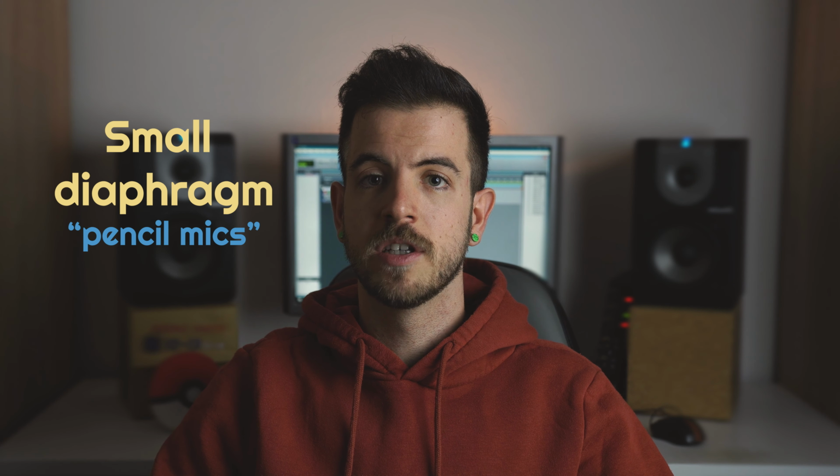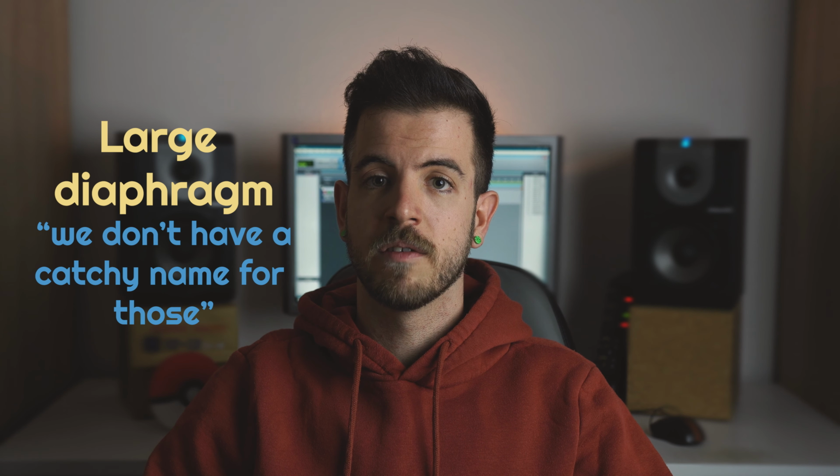Also, there are two types of condenser microphones, small diaphragm, which we like to refer to as a pencil mic, and the large diaphragm. The large diaphragm microphones are the ones you usually see in TV shows when somebody is recording in a studio. Small diaphragm condenser microphones are really good for picking up transients, so they work really well as drum overheads. However, for vocal recording, they aren't really that good. So if you want a condenser microphone for vocal recording, then definitely go for a large diaphragm condenser microphone.